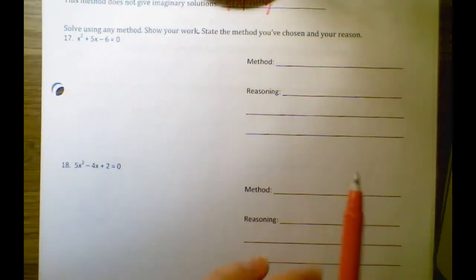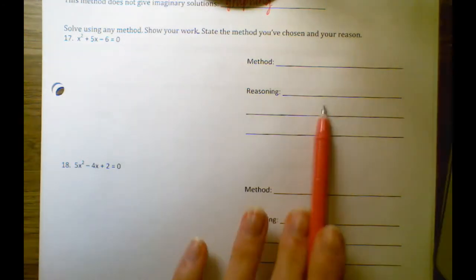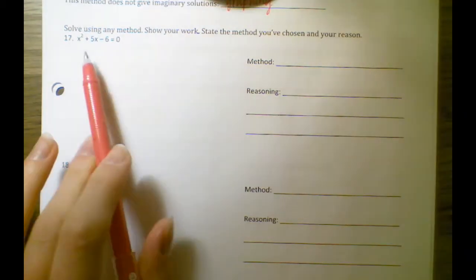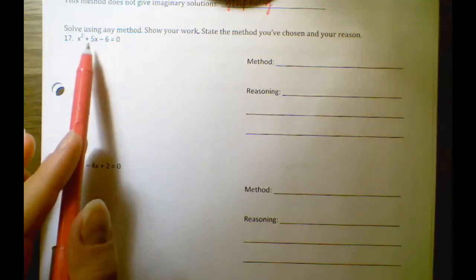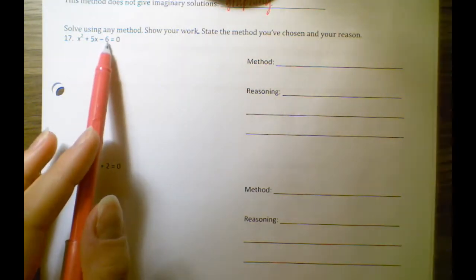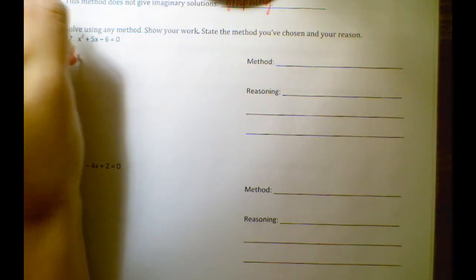Down below it says solve using any method, show your work, and state the method you've chosen and your reason. Now, I'm going to go ahead and solve these, and what I do might not be what you would choose to do, and that's okay. On your quiz, I'm going to give you just one of these questions. You get to pick the method, but you have to explain why, and obviously you have to solve it. Looking at this, I personally am going to want to try to factor this. I know that there's factors of 6 that add or subtract to get 5 here. So I'm going to see what I can do.